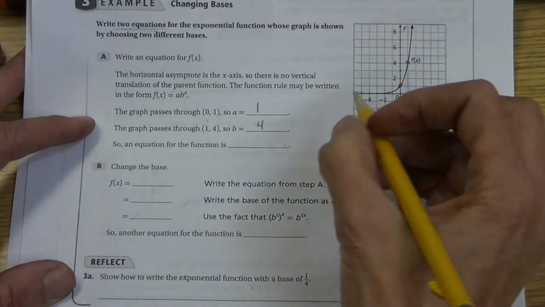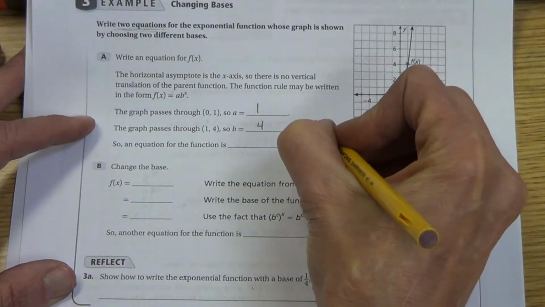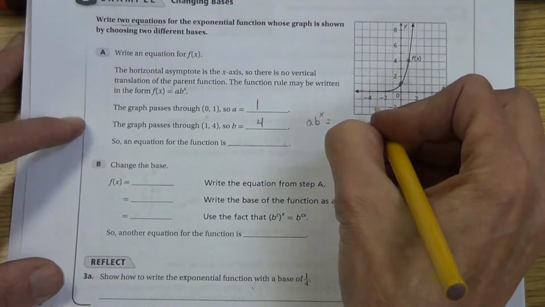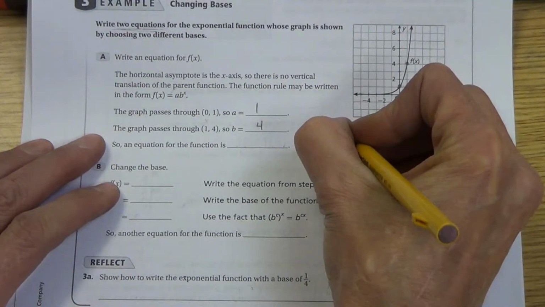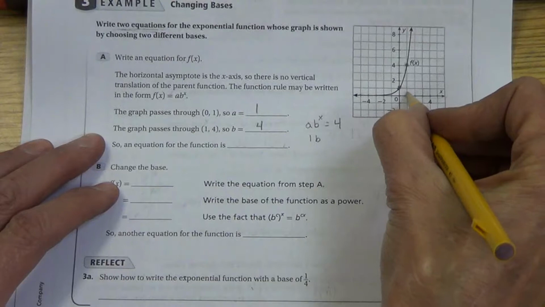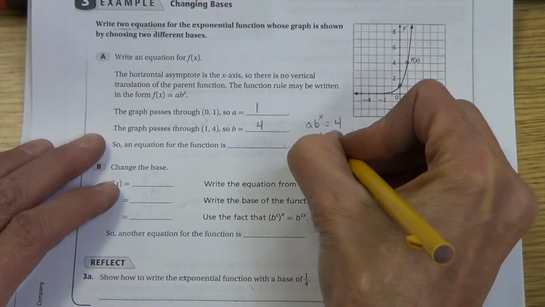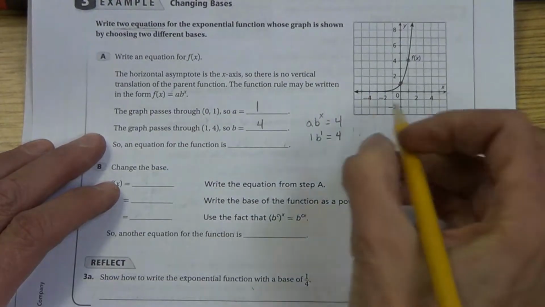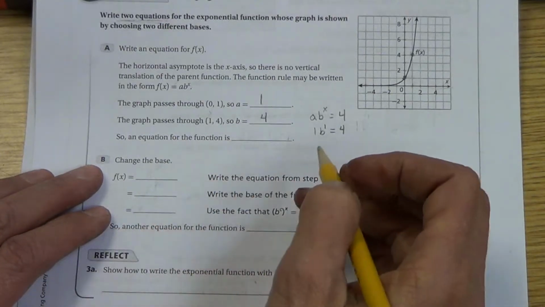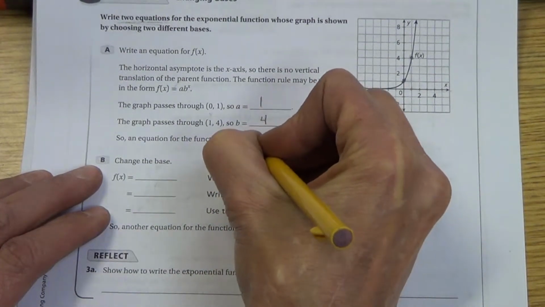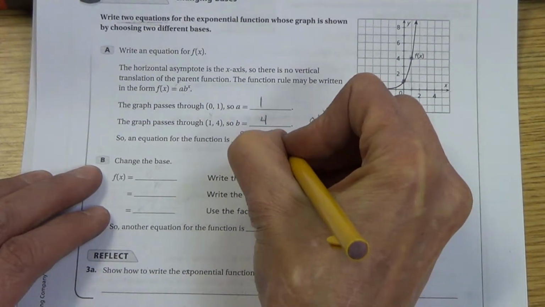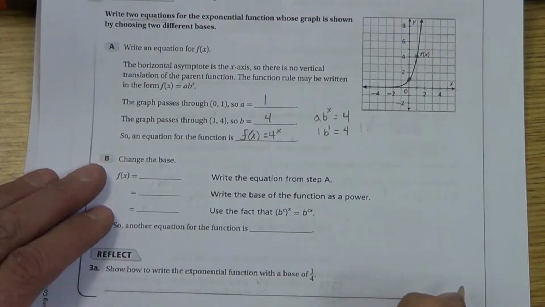Now let me make sure that you understand, another way that you could look at that is a b to the x equals 4. We know that a is 1. We don't know b, but we know that this is the first power. The x value is 1. And the y value is 4. So we can solve for b, and we come out with 4. So an equation for the function is f of x equals 4 to the x. We don't need to even put the 1.